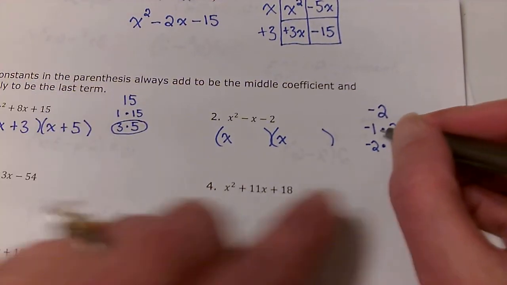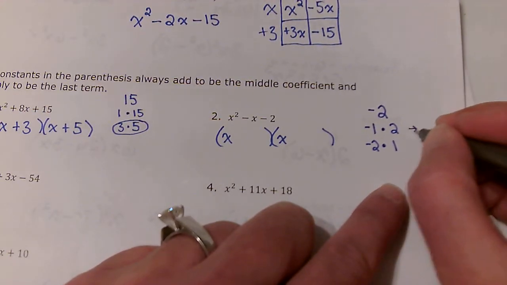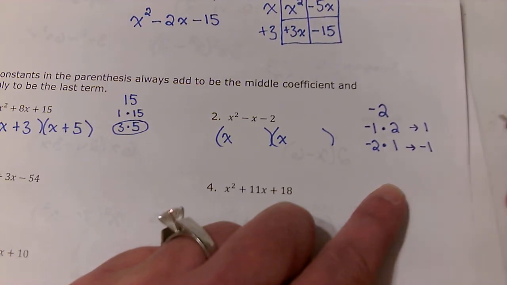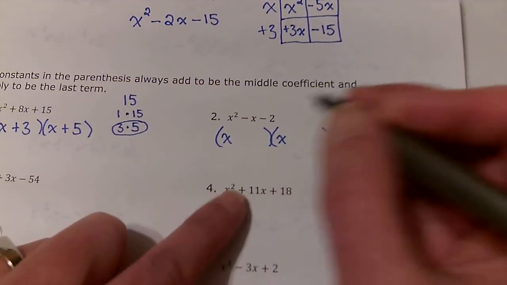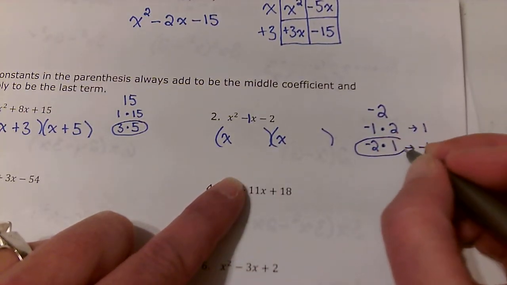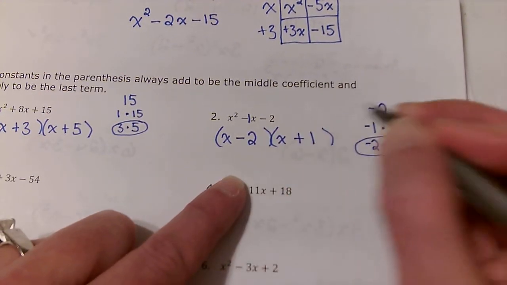So if I add them, negative 1 plus 2, that would give me a 1. If I add these, that gives me a negative 1. And this is really a negative 1 in the middle. So these are my two numbers, negative 2 and a positive 1.